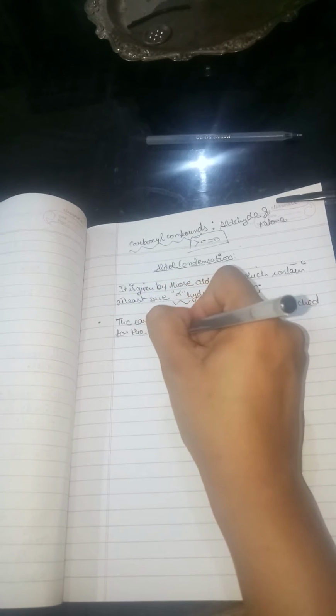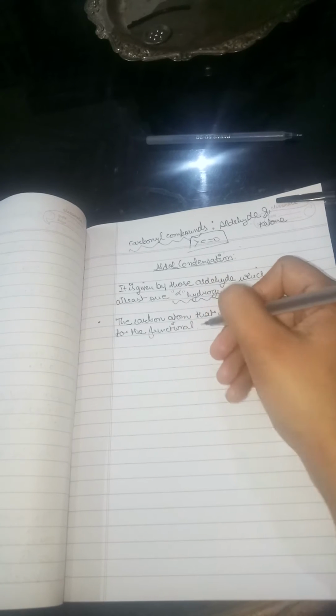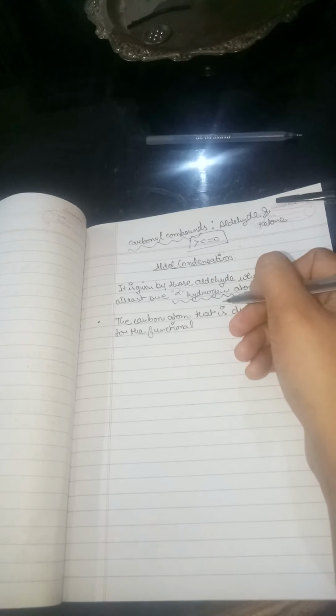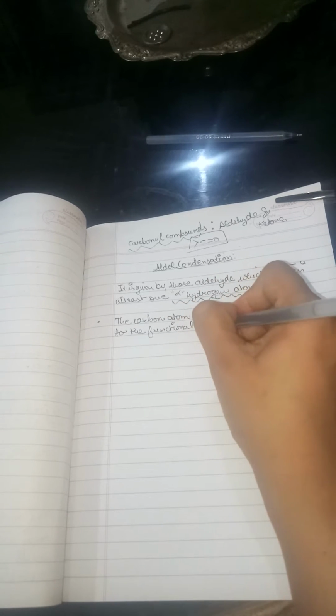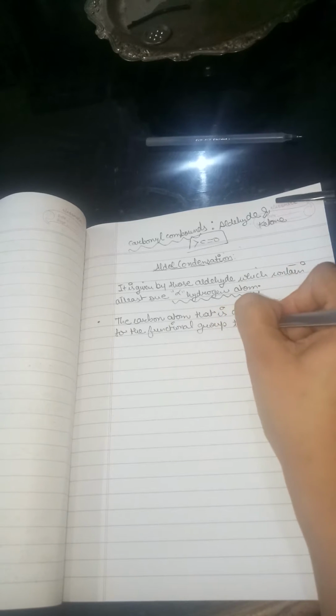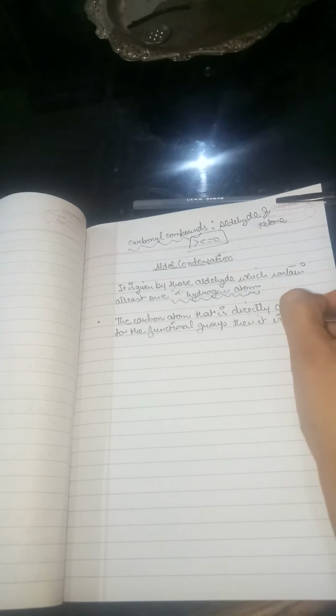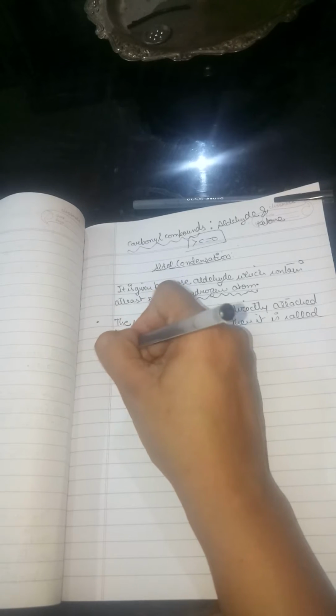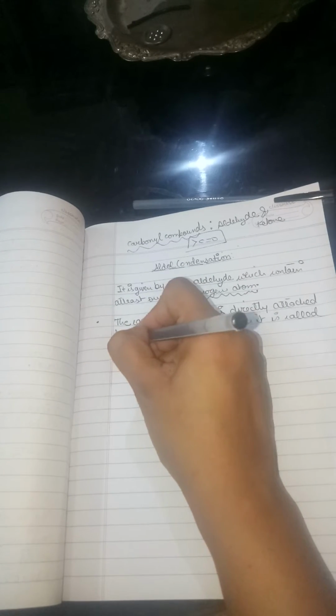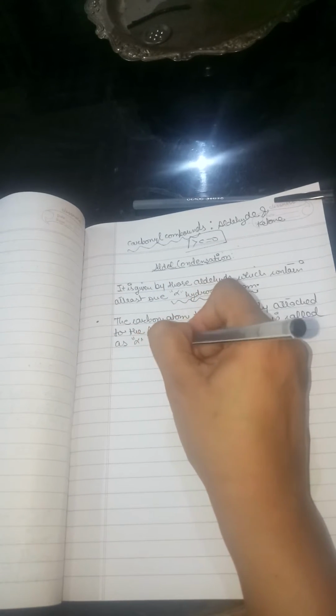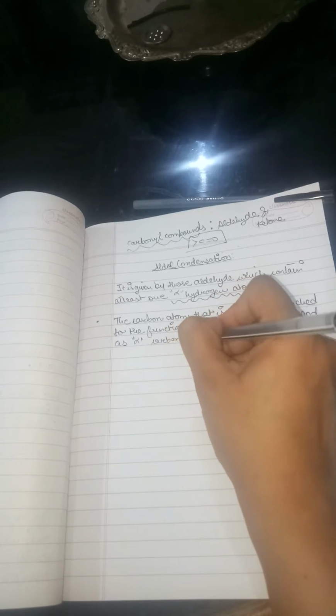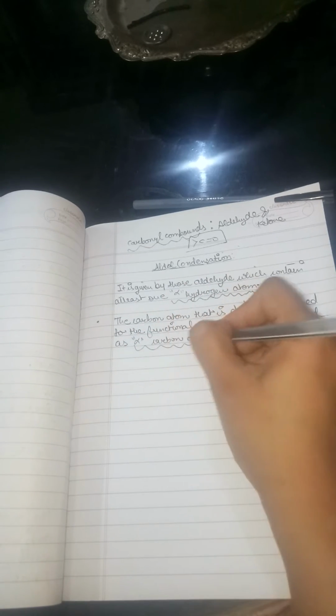If any functional group is there, alcohol, phenol, carboxylic acid, ether, even the aldehydic group or ketonic group, any functional group is present and the carbon is directly attached to the given functional group, then it is called alpha carbon atom. Getting it? So it is alpha carbon atom.